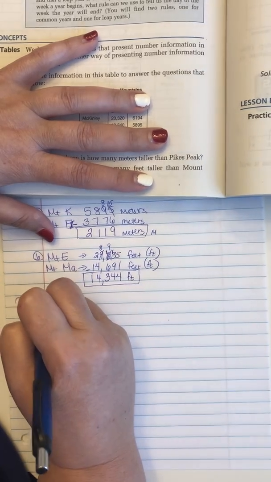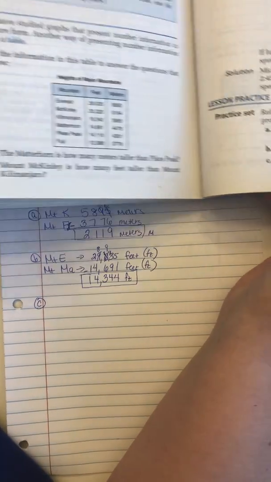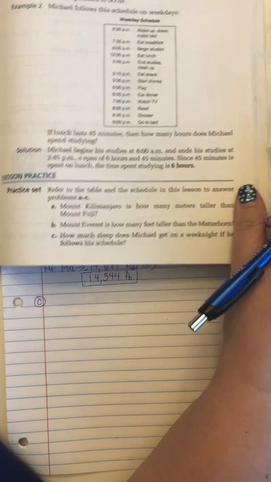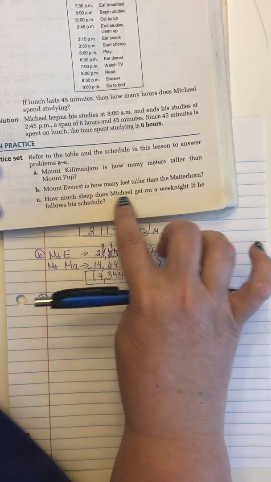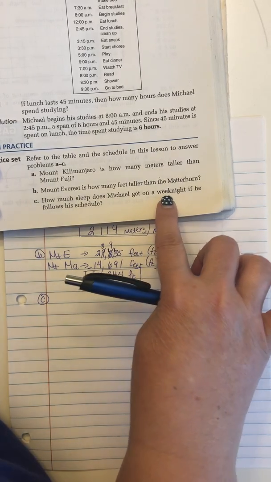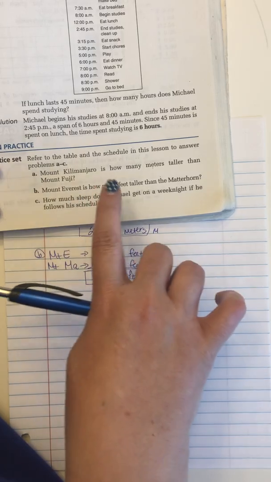So now if I move on to C, C says, how much sleep, let me make sure I get it on the screen for you. How much sleep does Michael get on a weeknight if he follows his schedule? So now we're talking about Michael.